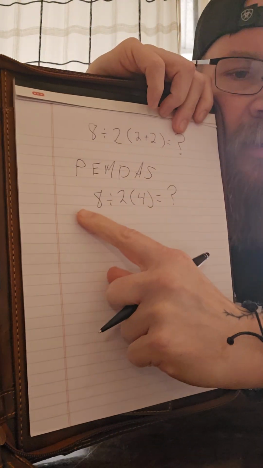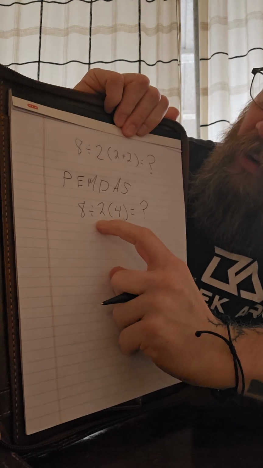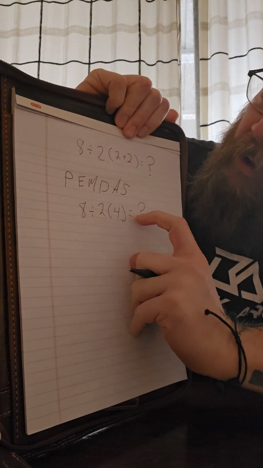Now, parentheses, you work first. And when it says parentheses, it's talking about the equation that's inside of the parentheses. In this case, it's 2 plus 2. Okay, so you would work that, meaning you will finish that equation down to one variable, one integer. Okay, so we would add that, right? So we've got 8 divided by 2, and then our parentheses, 2 plus 2 is 4. Right there. Okay, 8 divided by 2, and then parentheses, 4 equals this.